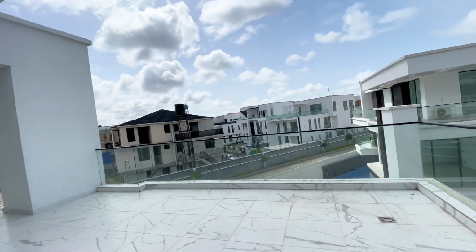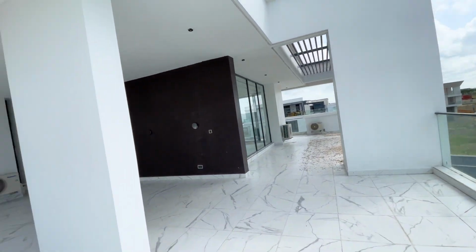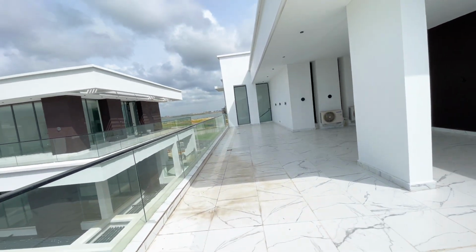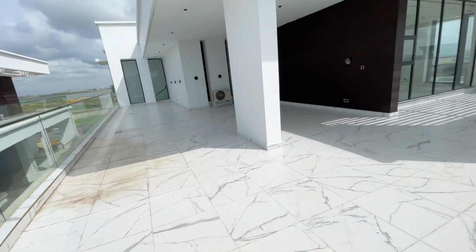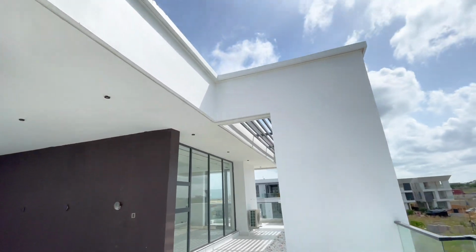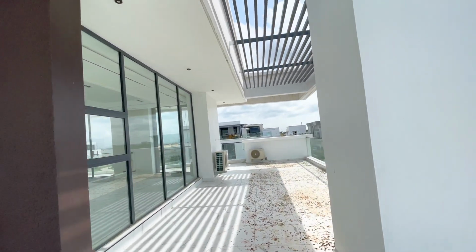But yes, this is just beautiful and glorious. I don't want to talk too much about this property because it's a bit overwhelming, you know, but I believe that good stuff speaks for itself.